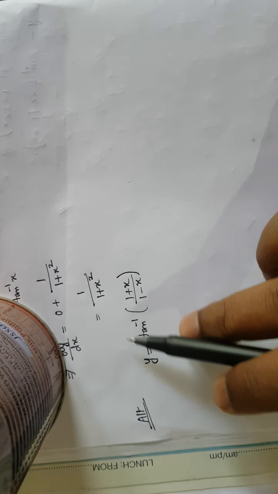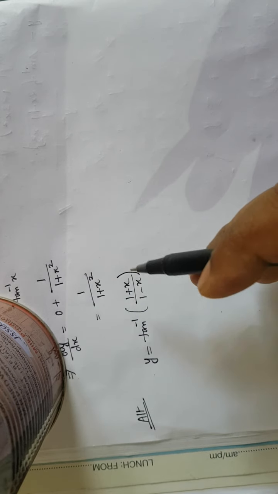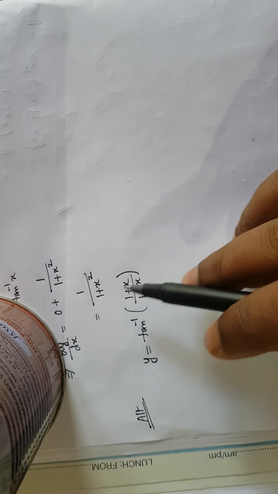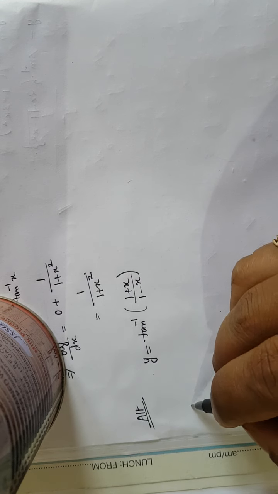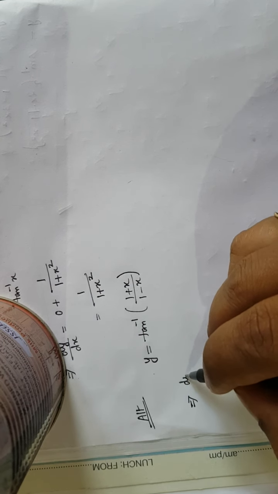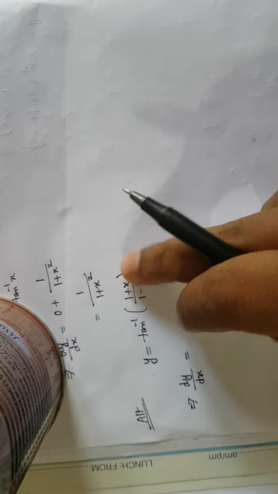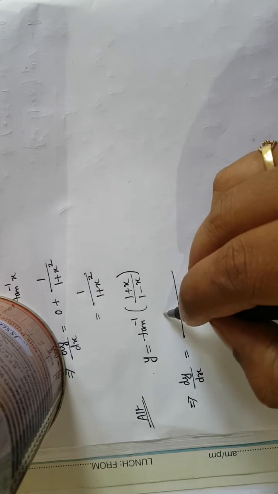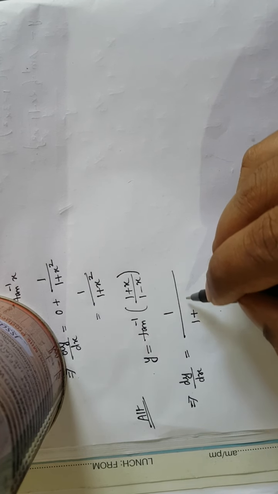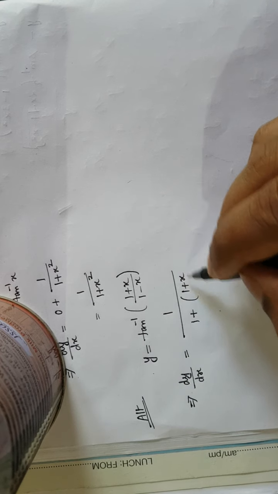At first it is tan inverse of x, then this is not x, this is a function of u by v form, an algebraic function. Now if we differentiate dy by dx with respect to x, for tan inverse of x, this is 1 by 1 plus x square.